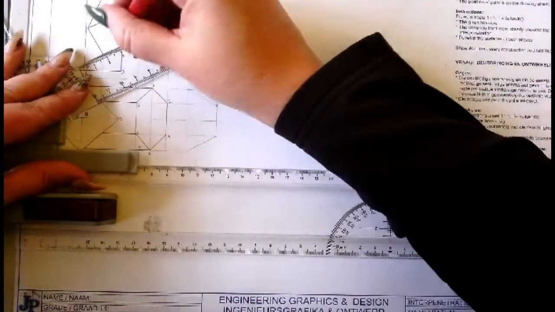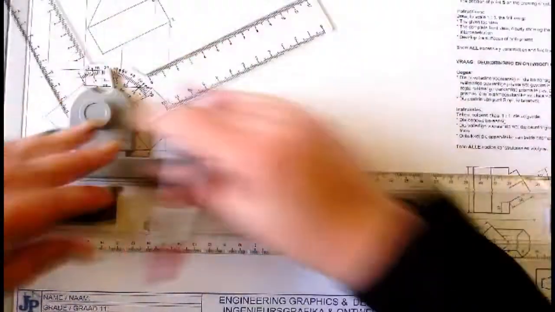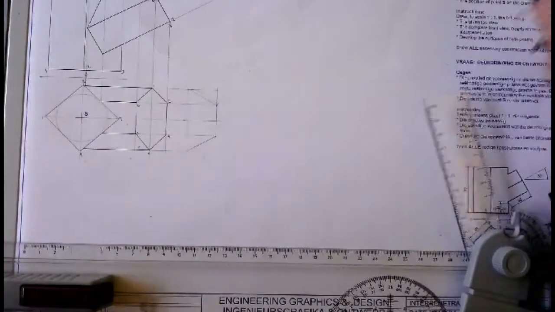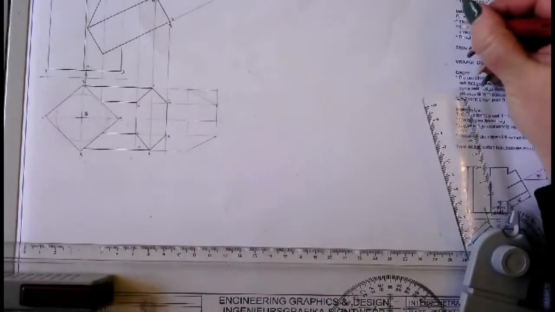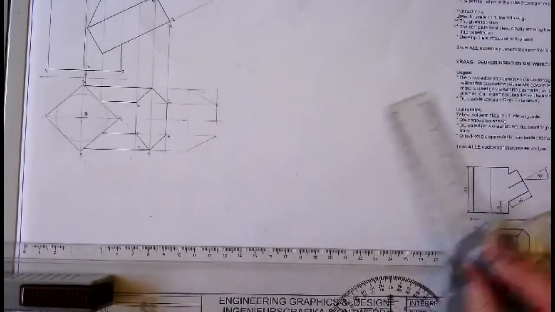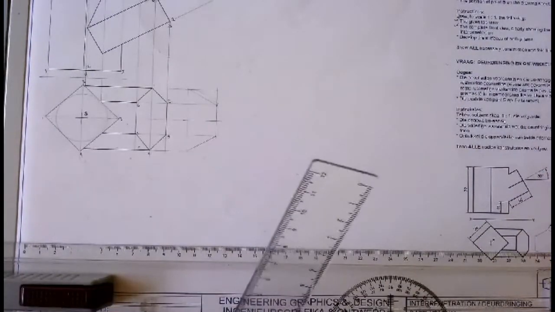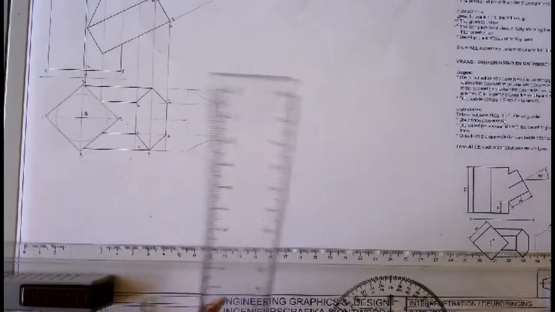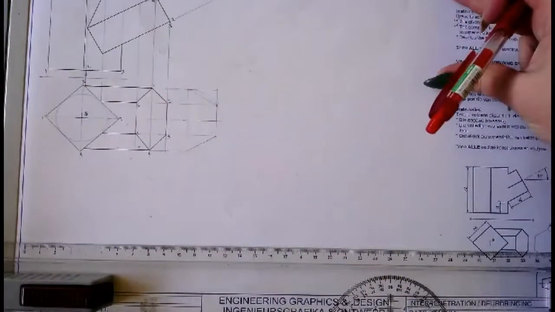Okay, so now my curve of penetration is done. I've done the given top view. I've completed the curve of penetration. They want us to develop both surfaces. So now I have a lot of space here. I only have 4 sides for my main surface.